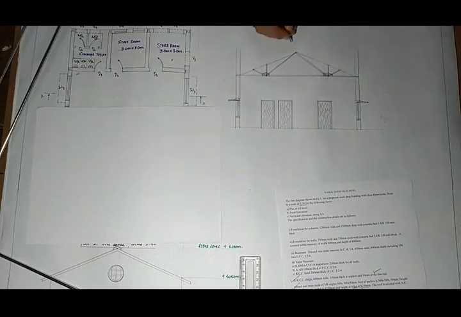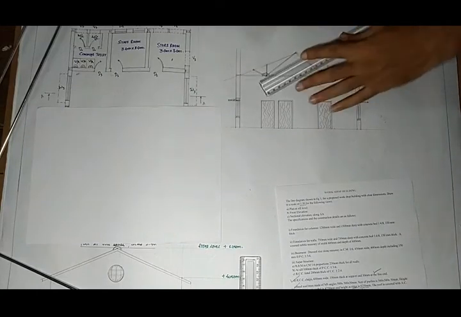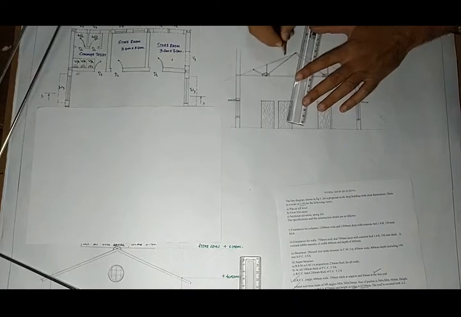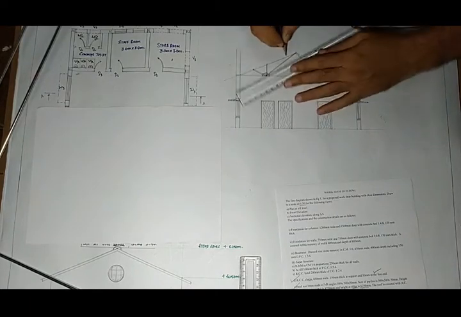So this is the ridge point, and again here also we have to use gusset plates.